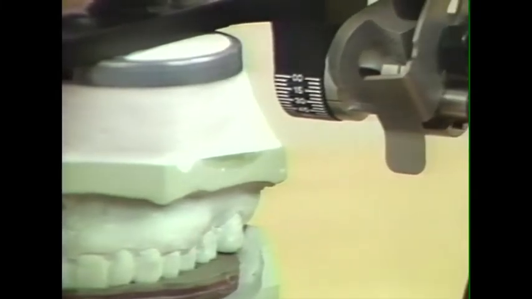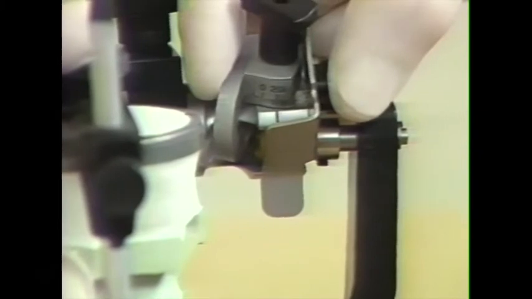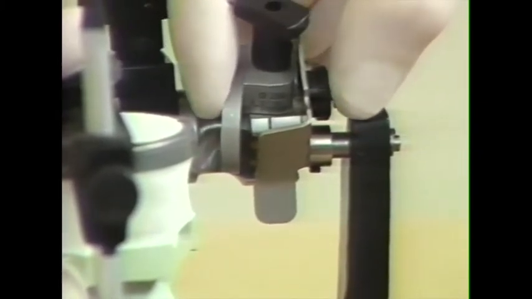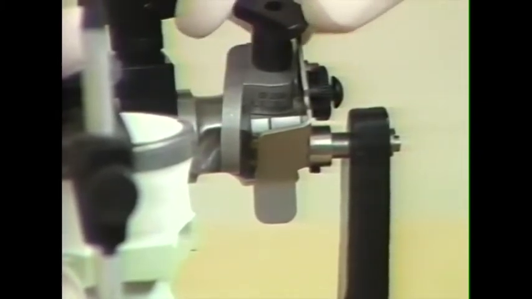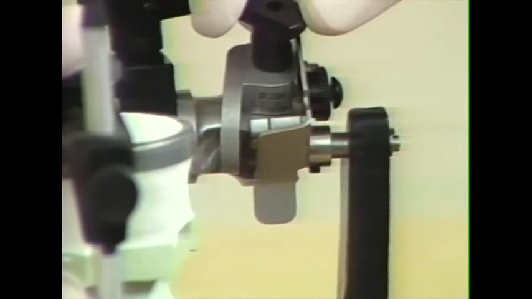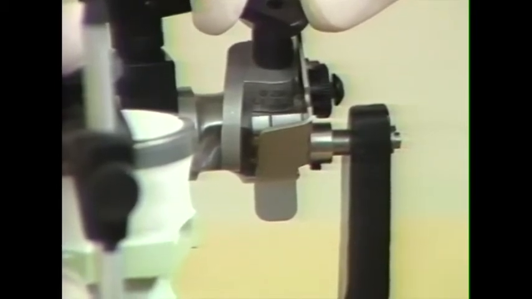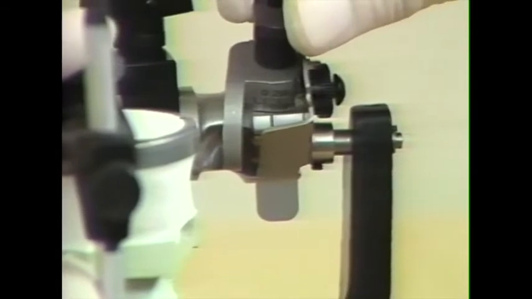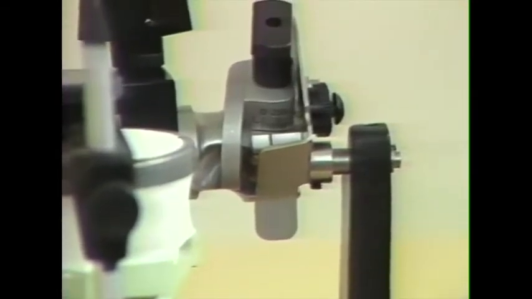We can lock that in position. And now, to set the Bennett angle, we move the Bennett guide until it contacts the condylar ball, and we've recorded a Bennett angle of between 10 and 15 degrees, about 12 degrees, and we lock that into position.